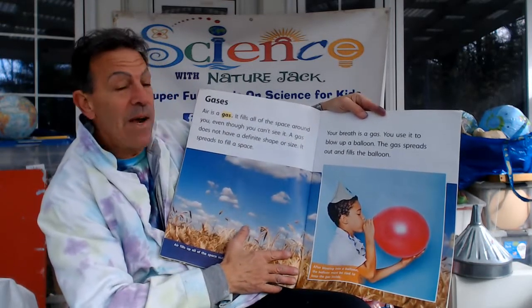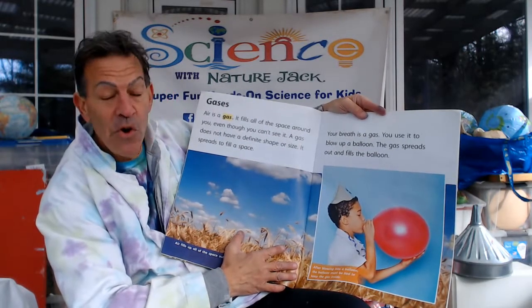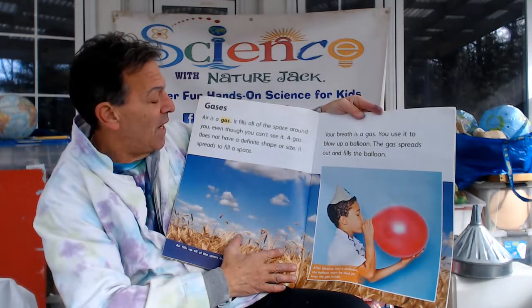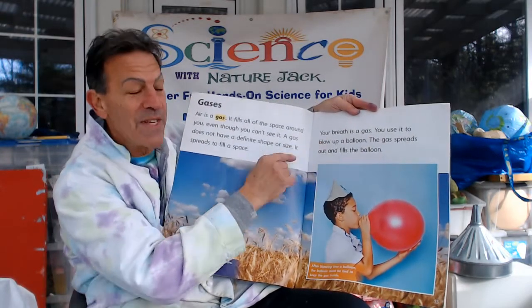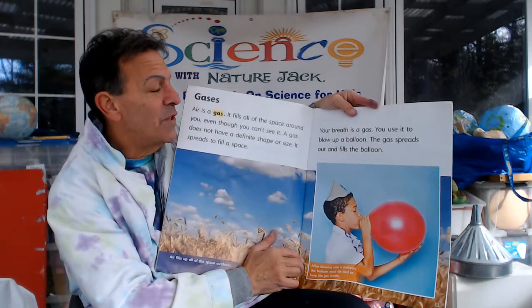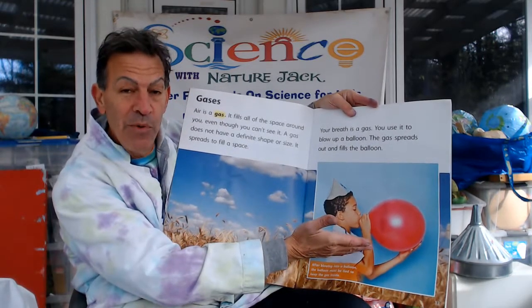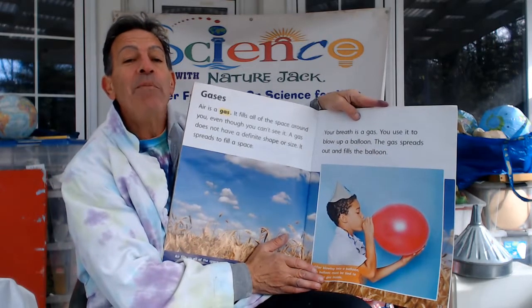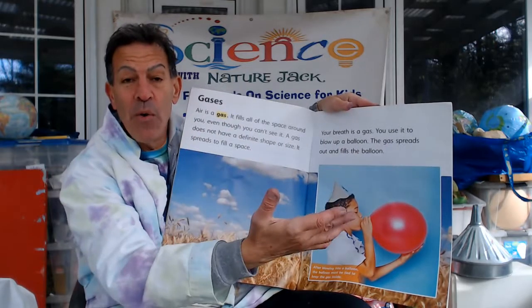Gases. Air is a gas. It fills up all the space around you, even though you cannot see it. A gas does not have a definite shape or size. It spreads to fill a space. Your breath is a gas. You use it to blow up a balloon. The gas spreads out and fills up the balloon. Everybody take a deep breath and blow it out. You're breathing in and blowing out gases.